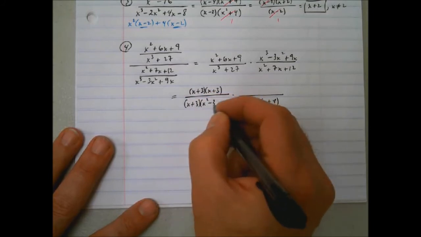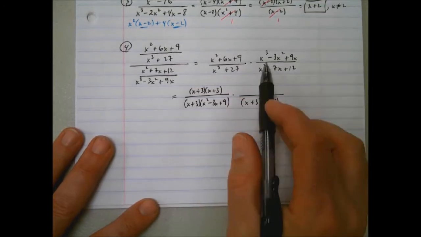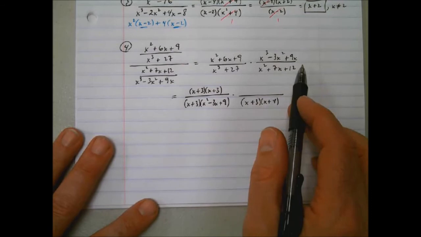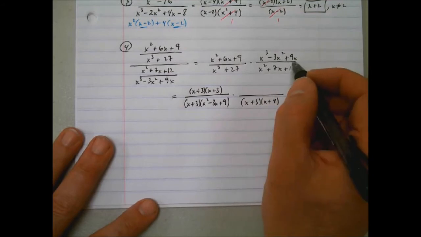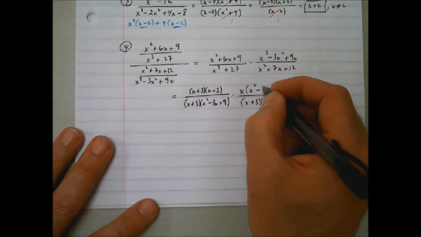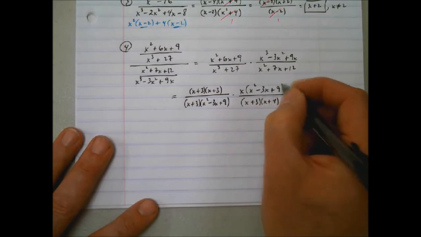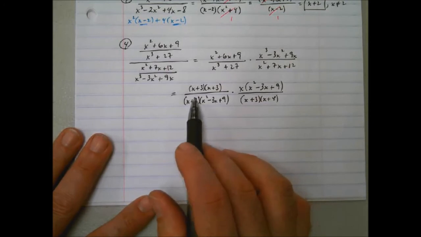Well, x plus 3 times x squared minus 3x plus 9. Or maybe you thought the GCF. It doesn't really matter which order you're factoring in, but you do need to factor things. There's a GCF of x, so x times x squared minus 3x plus 9.